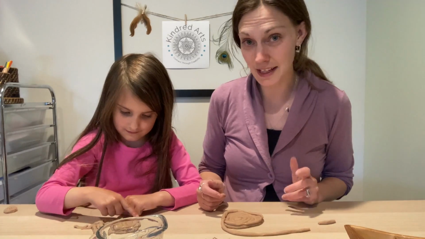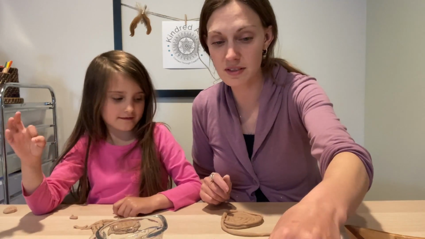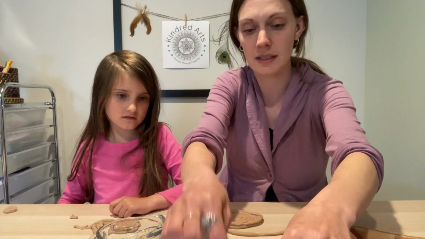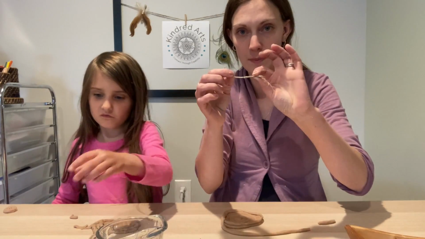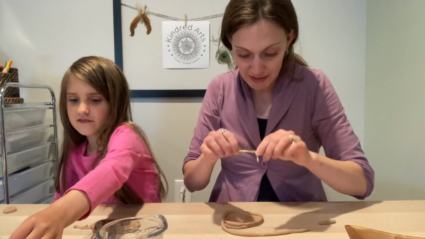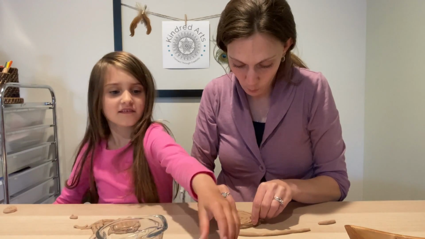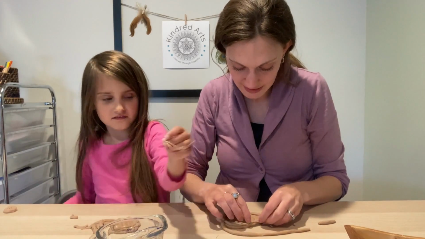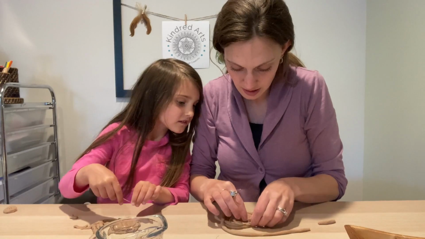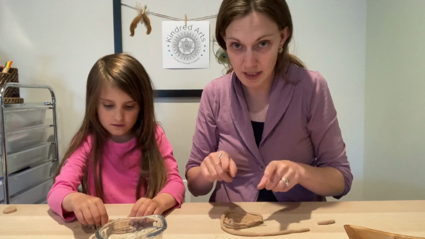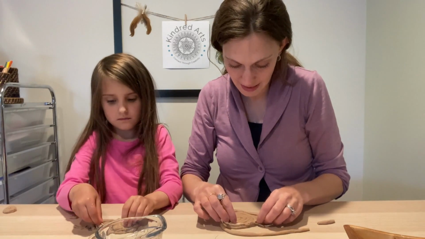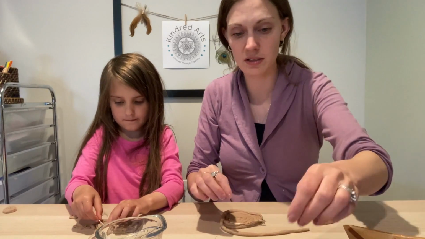Now we can start adding our natural materials. So I'm going to start with some grass. That's the easiest thing typically to add. So I've got a piece of grass. I'm going to lay it on top of some of that wet coil and make sure that at least some of it is sticking out either towards the outside of the nest or towards the inside, because that's how we're going to be able to see our natural materials.